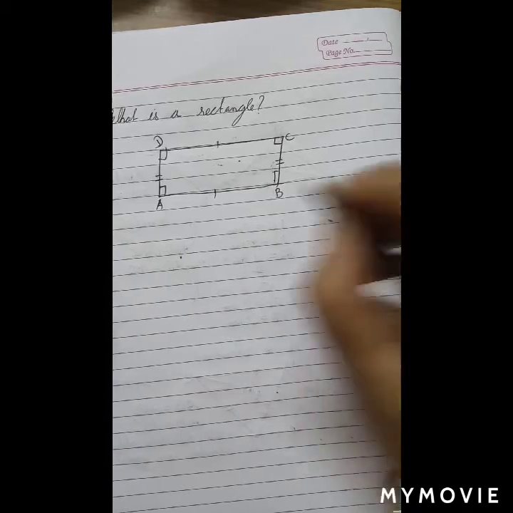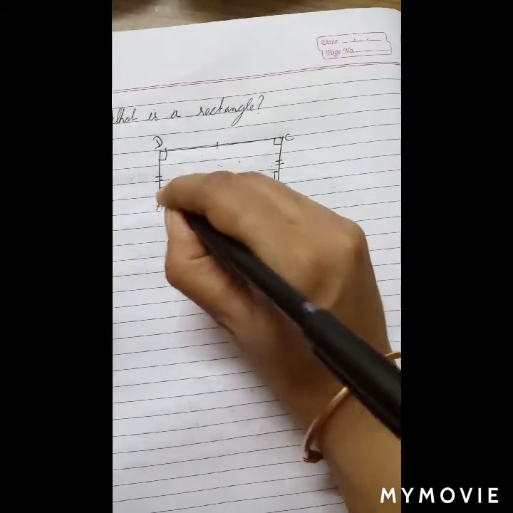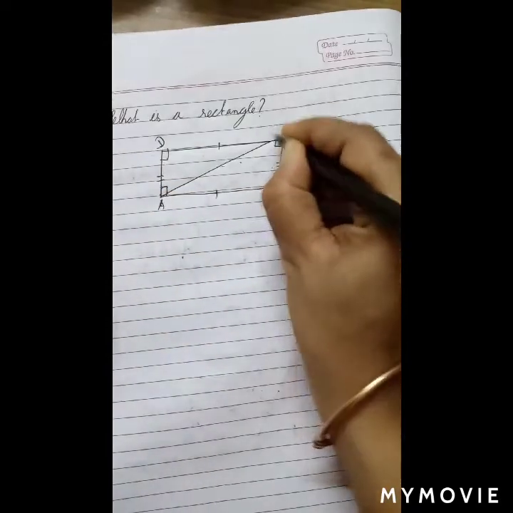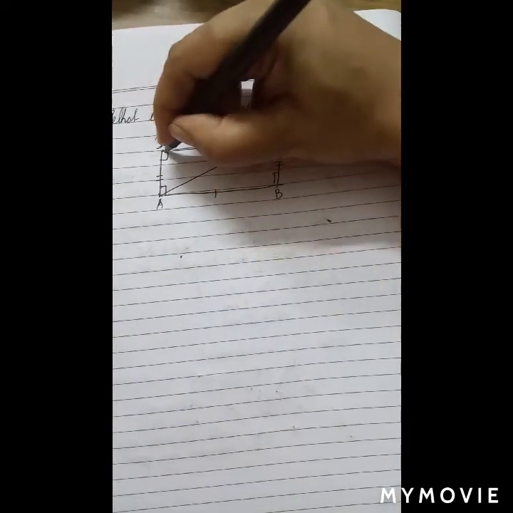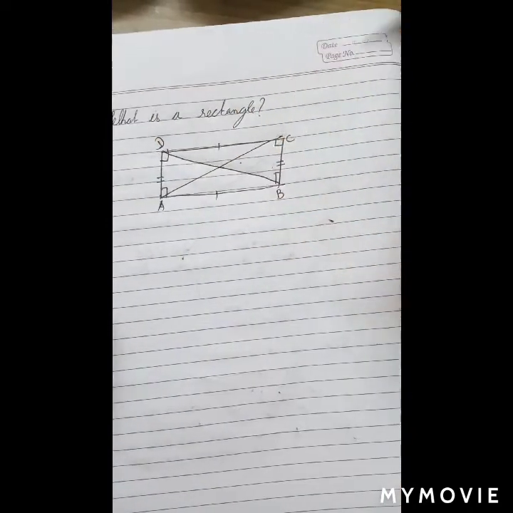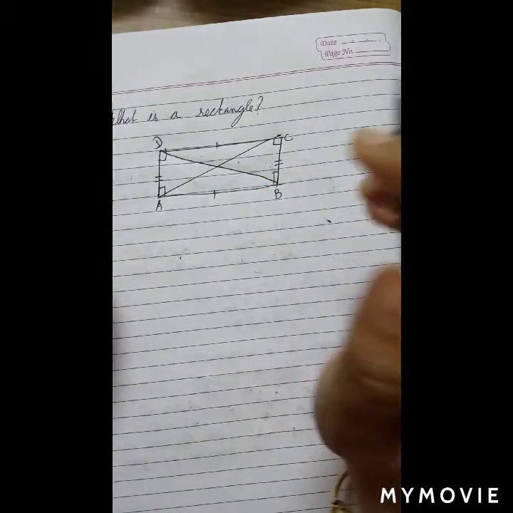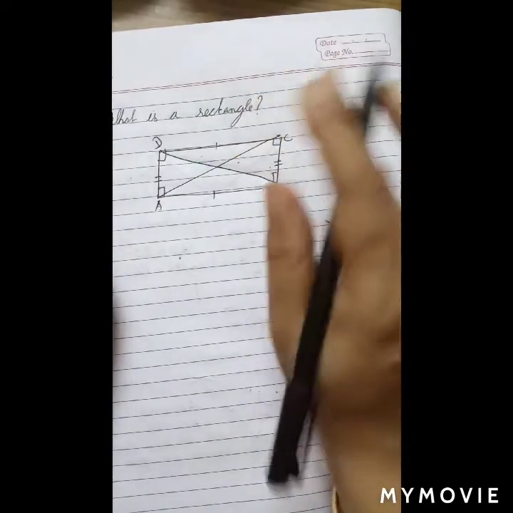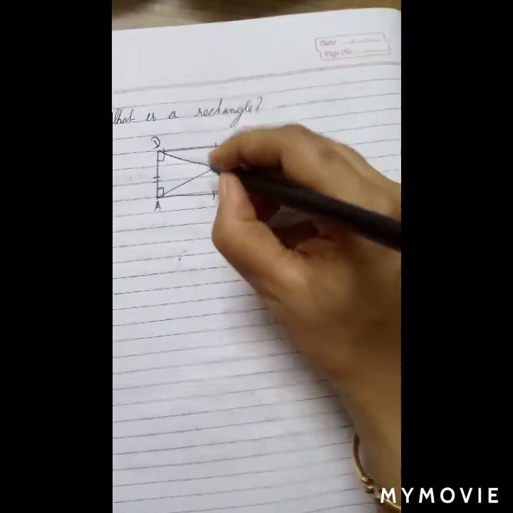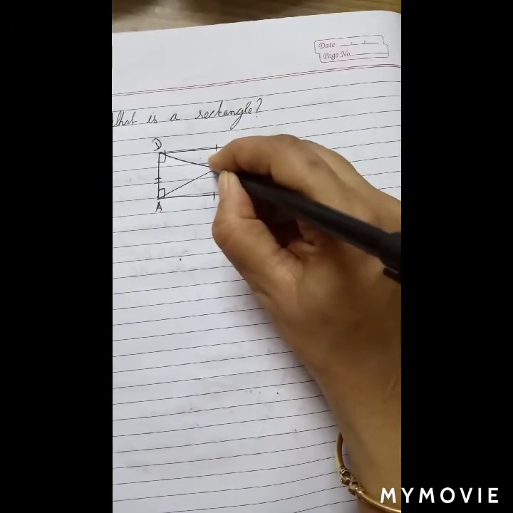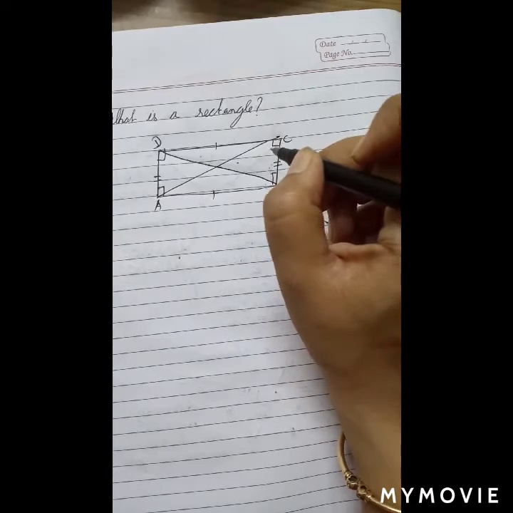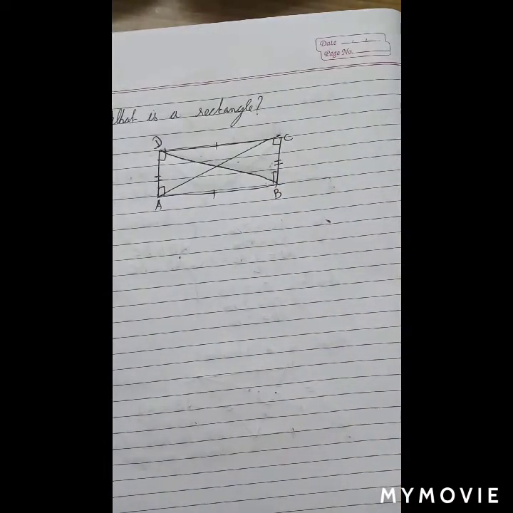This is a rectangle. And the diagonals of the rectangle obey the property that they bisect each other. However, because this is a rectangle, the diagonals of a rectangle need not make an angle of 90 degrees with each other, but this holds true in case of squares.